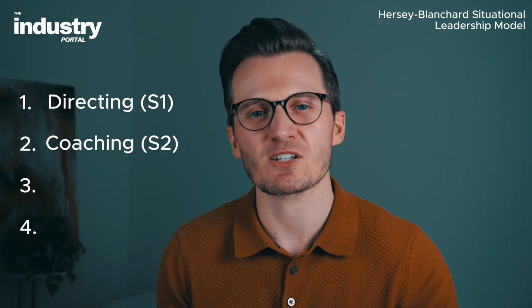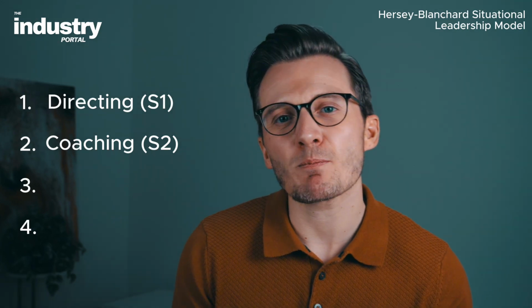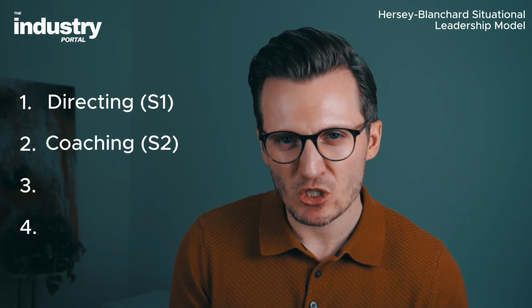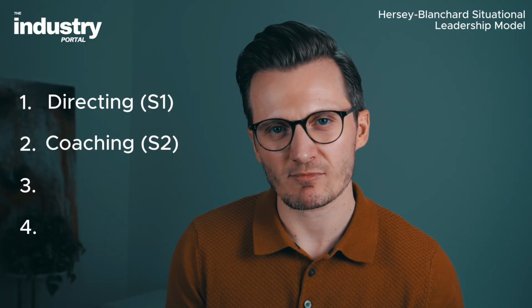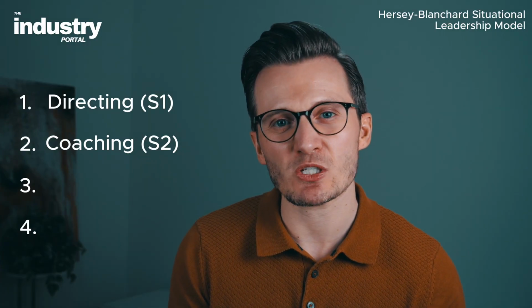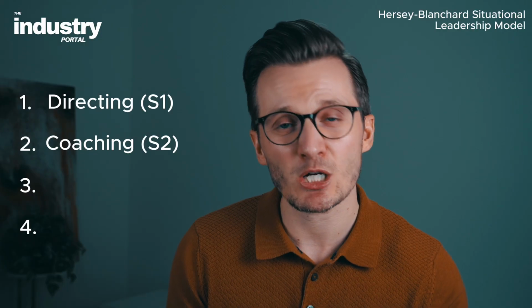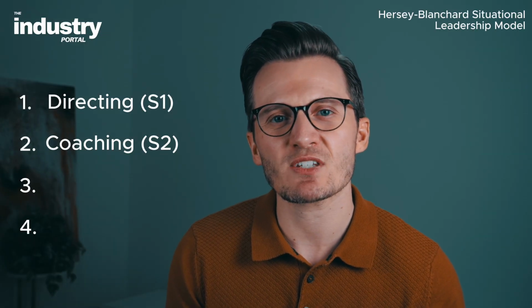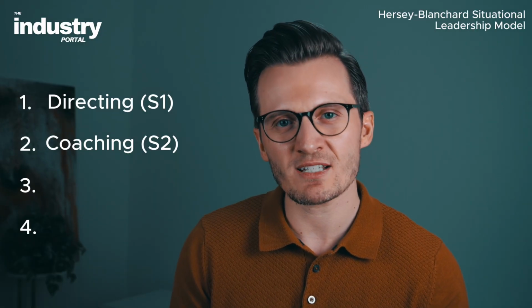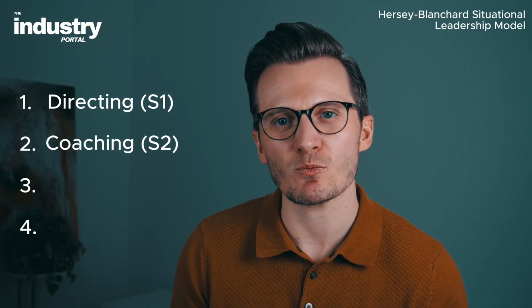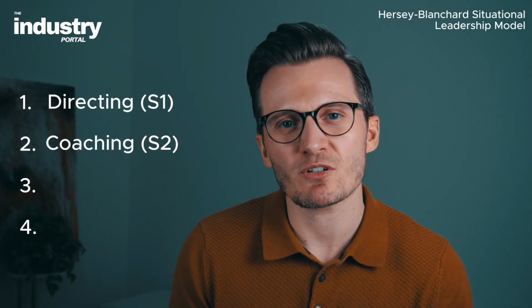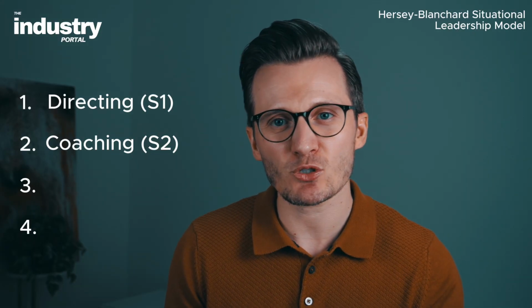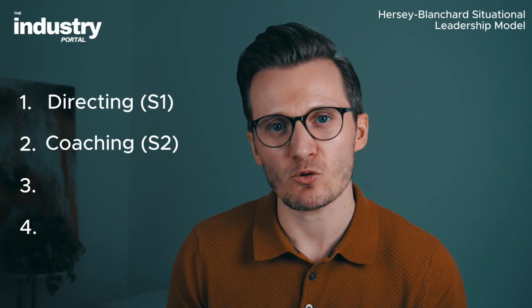For example, a team member who has learned the basic steps of a task but struggles with doubts or inconsistent performance would benefit from coaching. The leader in this situation might offer regular feedback, encouragement, and opportunities for skill development, all while continuing to guide the employee's performance. By using the coaching style, the leader helps the individual become more confident and motivated while ensuring they continue to grow and develop in their role.